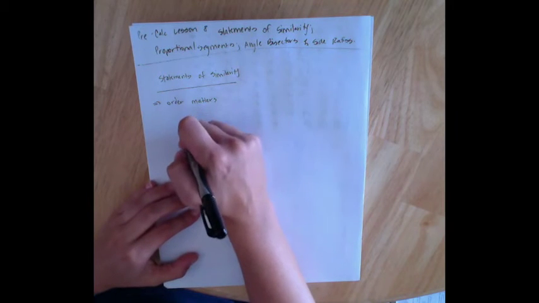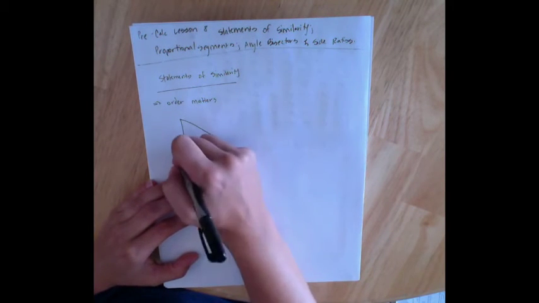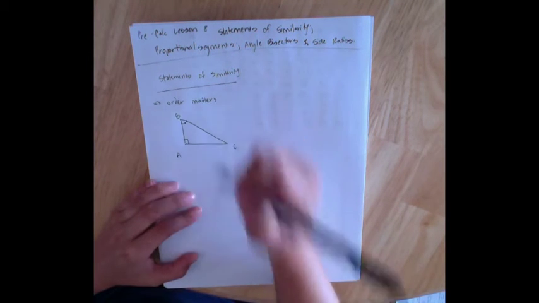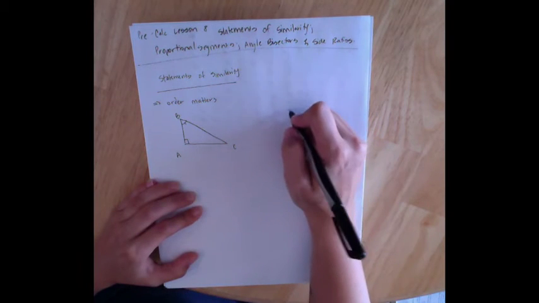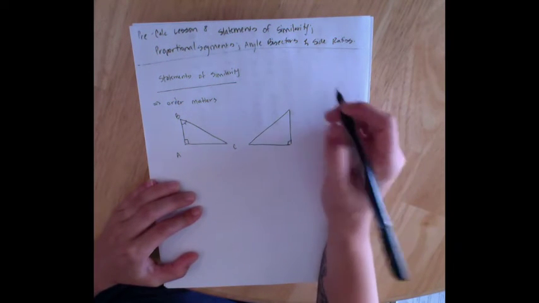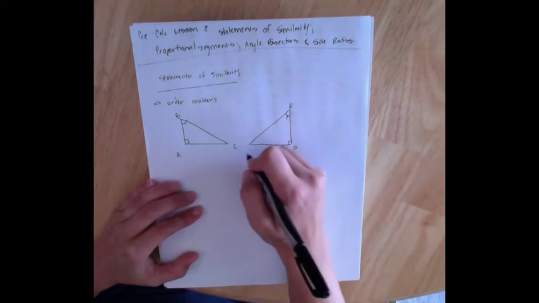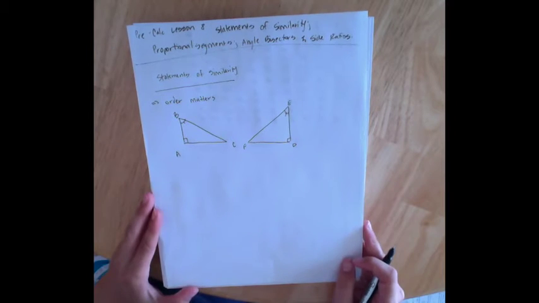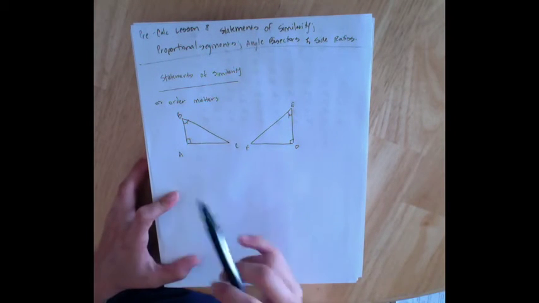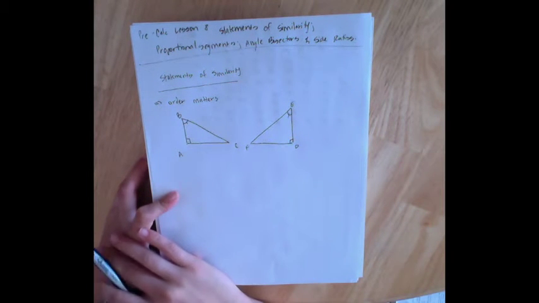For example, if I had these two triangles, both of them right triangles, A, B, C, and I said this angle was similar, and then I had this triangle here with, this is our similar angle, E, D, F, you have to notice the orientation of each triangle, where the right angle is, where the similar angle is.